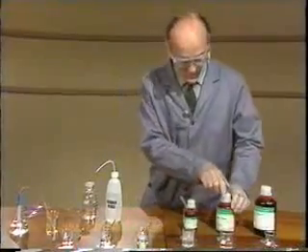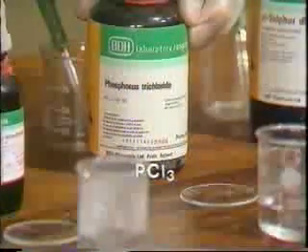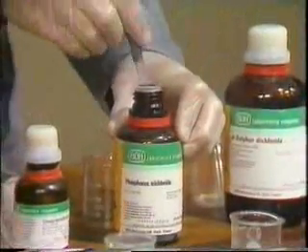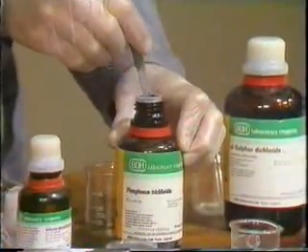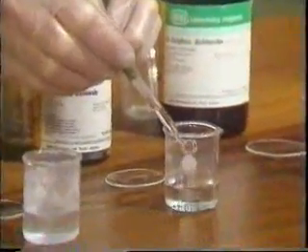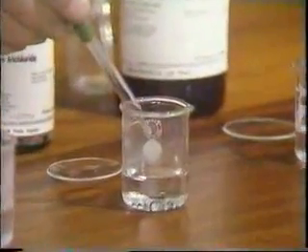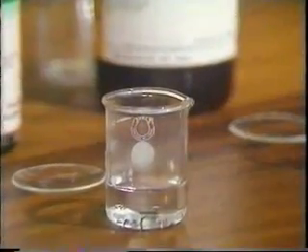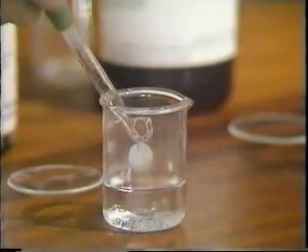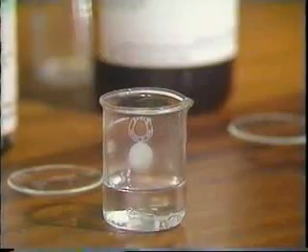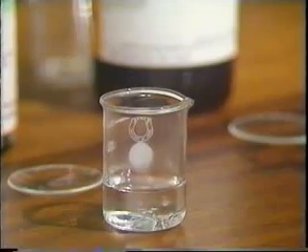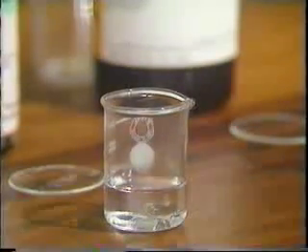Next, we have phosphorus trichloride, another unpleasant liquid. It's again a clear liquid, and if I add this to the water, not much sign of a reaction at first, but if you watch, you'll see that in fact there is a reaction between the two liquids.